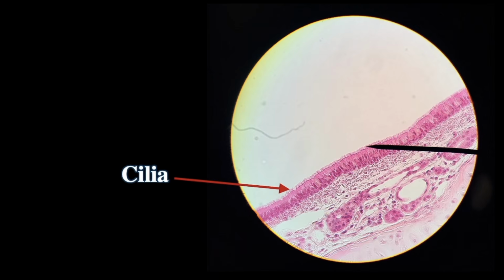All right, I see hairs, but they're longer. They're much, much longer. These are cilia. These are the longer hairs. These aren't microvilli, but these are cilia. The nuclei, it seems to be a big mess. It looks like there's some here, here, here, here, here.